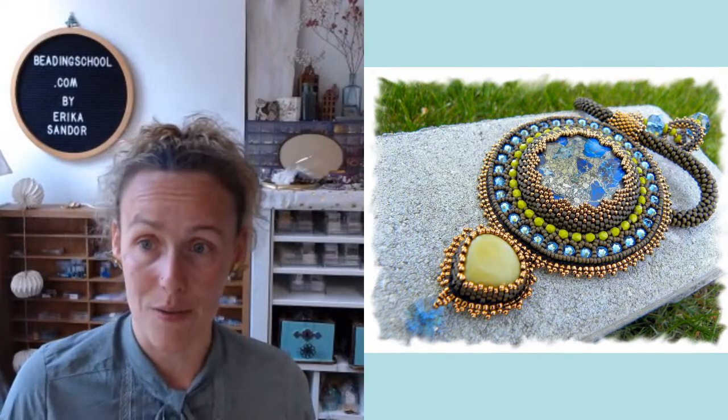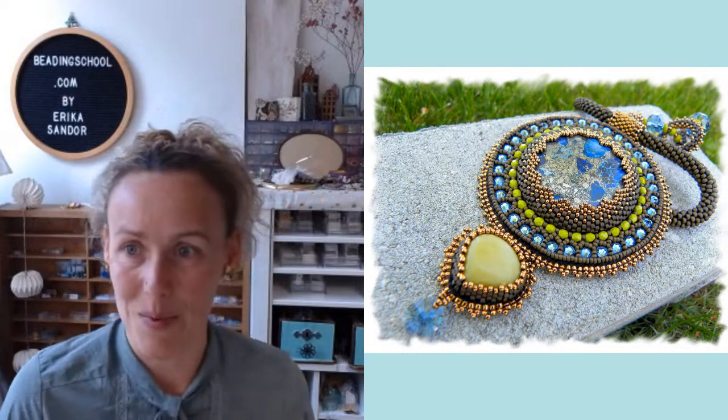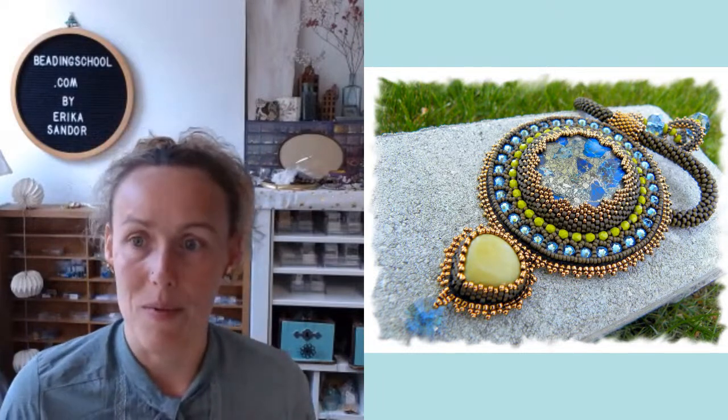And just an example, for us, a rivoli and a chaton are both cabochons. However, for a gemstone cutter, they aren't because of their facets on the top and the bottom, and they would call them faceted stones. However, there is one exception.